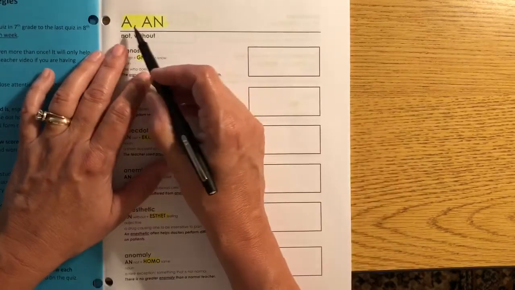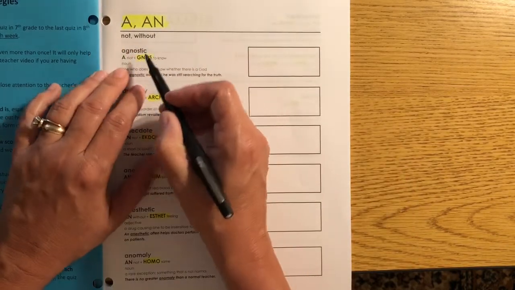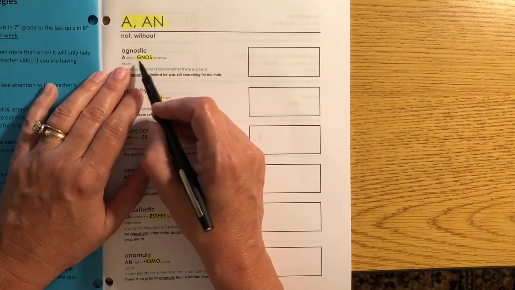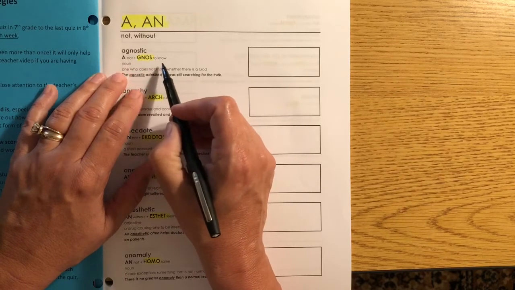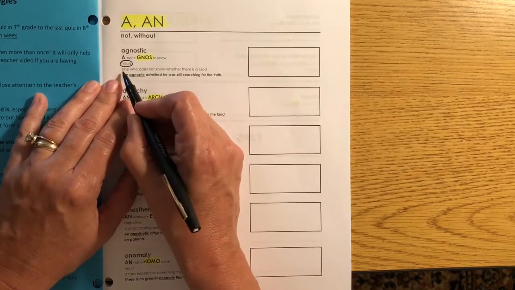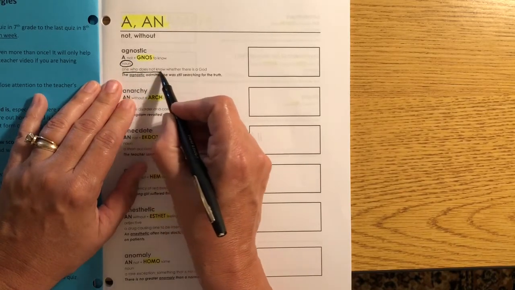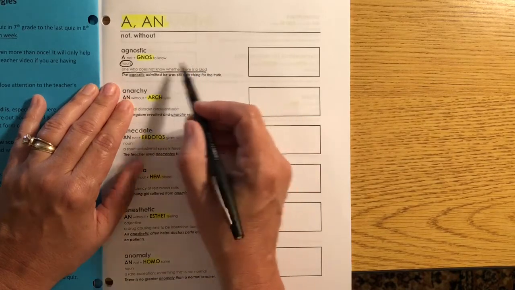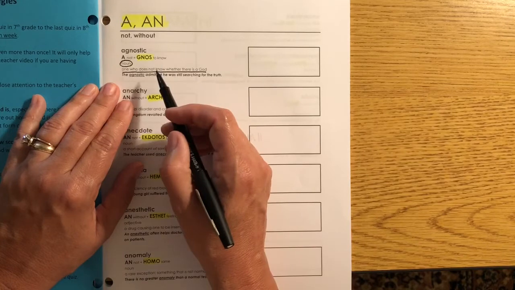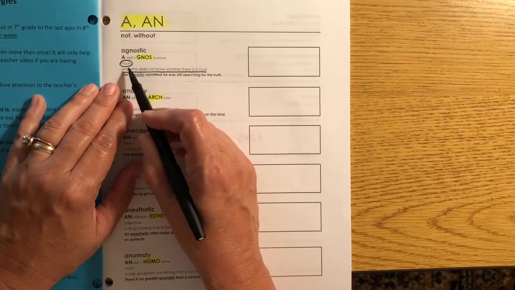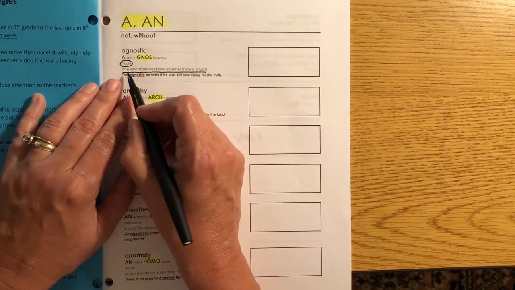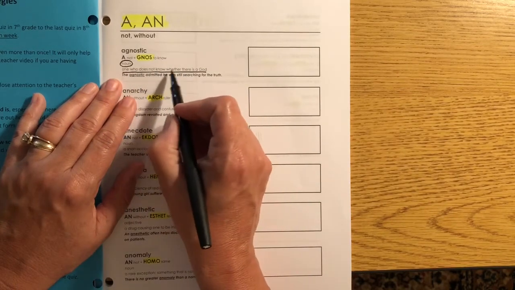First of all, A and N means not or without. So in the word agnostic, you have 2 roots, A meaning not and nos meaning to know. It's a noun. I want you to circle that and then underline the definition: one who does not know whether there is a God. Notice I'm not highlighting all of that, because once you highlight everything, nothing seems important. So I'm circling and underlining in just a regular pen or pencil. This is a person who does not know whether there's a God.